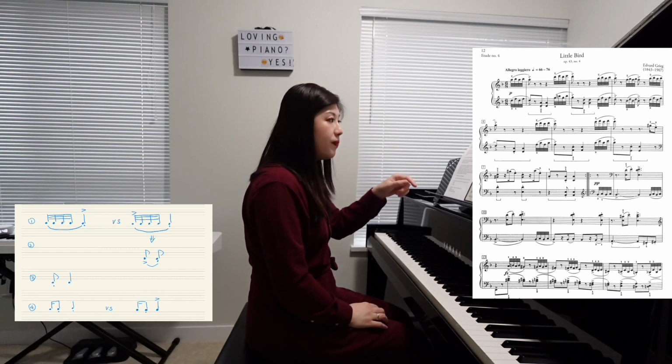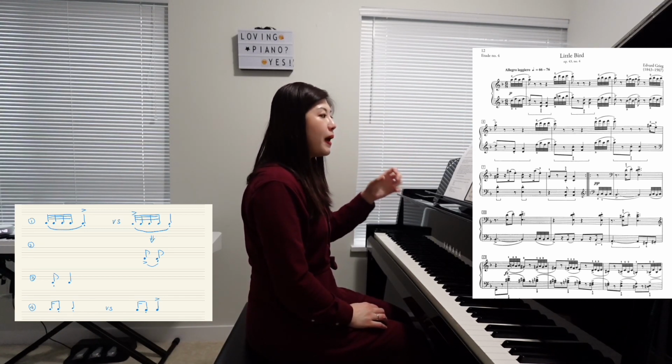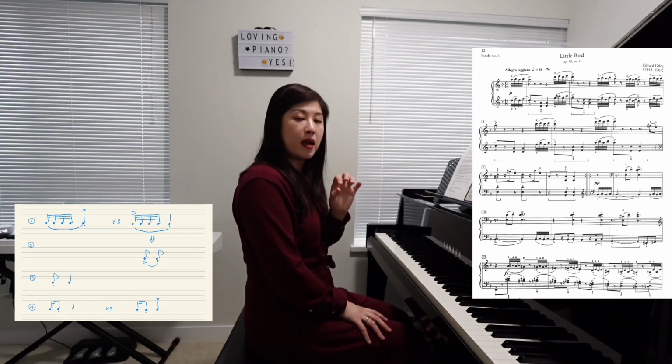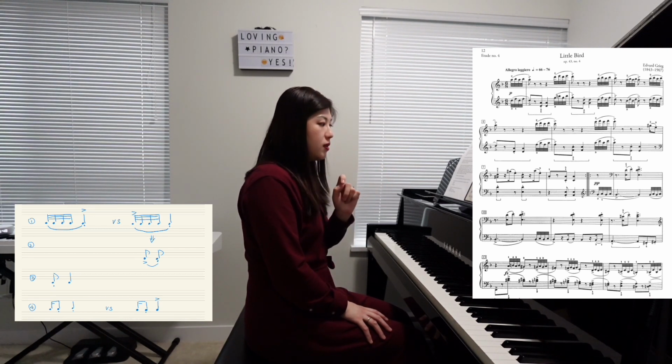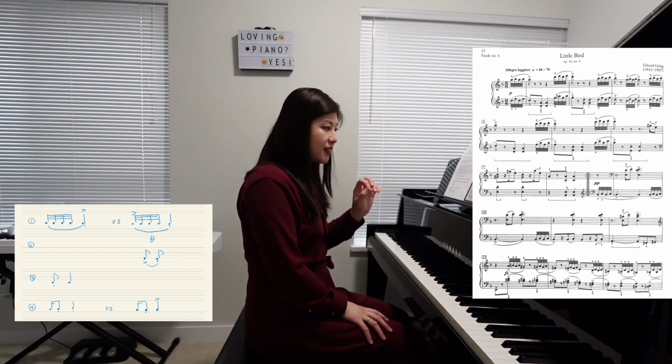That's type 1. Now compare with a similar one. It's the same five-note pattern, but without the accent. Like in measure 13, the accent happens on the first note, but at the end of the slur, there is no accent.